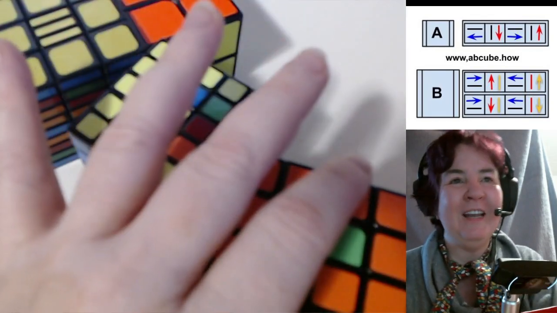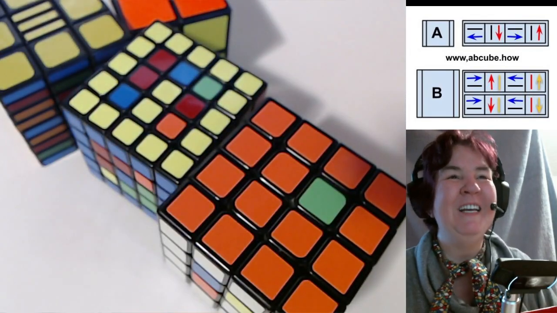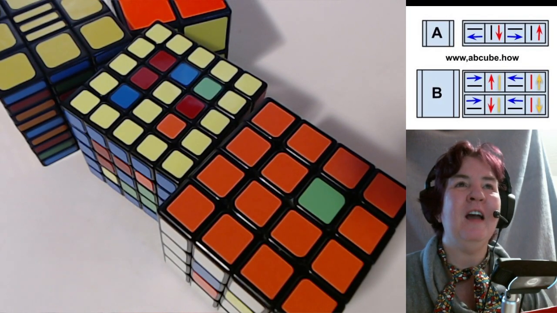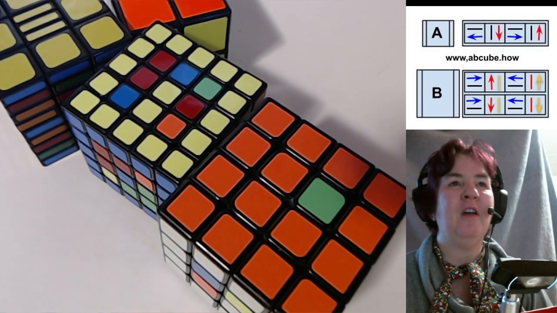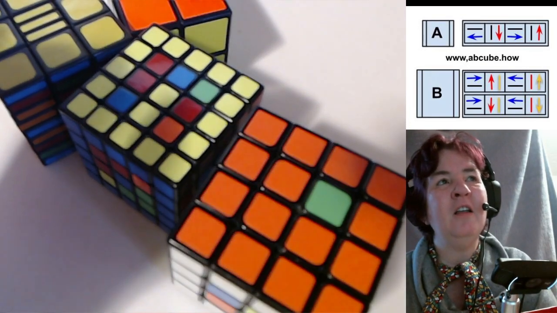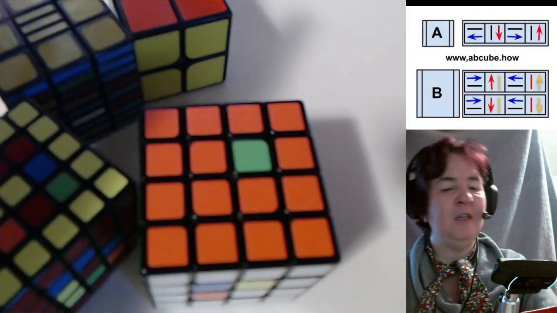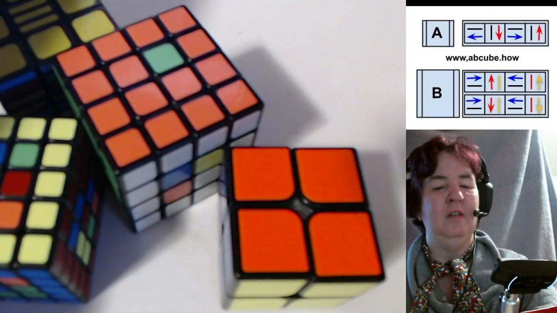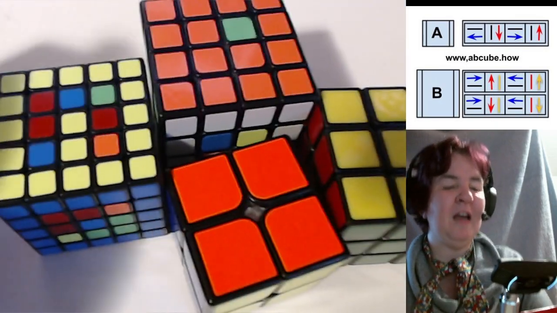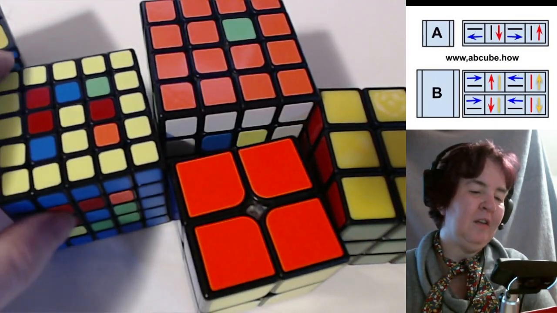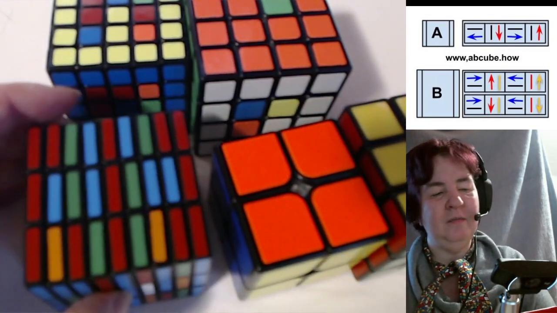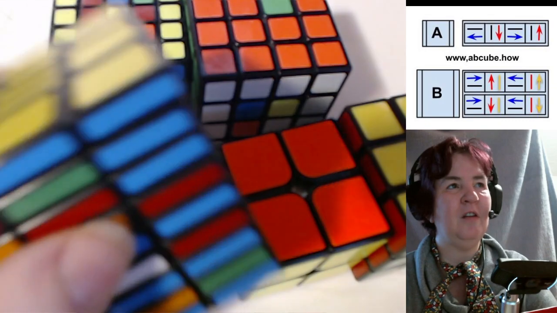I am Sunshine, and I like the Rubik's Cube. More precisely, I am the creator of the ABCube method for solving Rubik's Cubes. This is Formula A, this is Formula B, and that's all you need to solve every Rubik's Cube that you can get your hands on, including every n by n cube, as long as it's a cube. In fact, there's an adaptation that will let you solve this one as well.